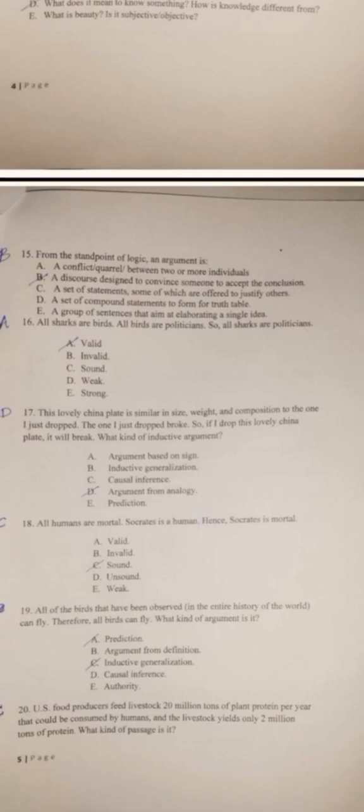Question number 50. From the standpoint of logic, an argument is: A. A conflict, a quarrel between two or more individuals. B. A discourse designed to convince someone to accept the conclusion. C. A set of statements, some of which are offered to justify others. D. A set of compound statements formed for the truth table. E. A group of sentences that aim at elaborating a single idea. The correct answer is E.